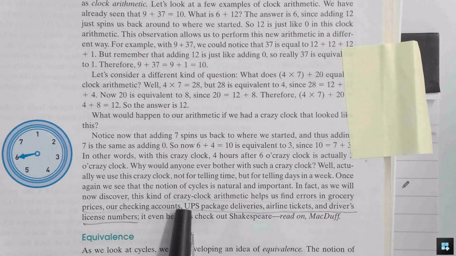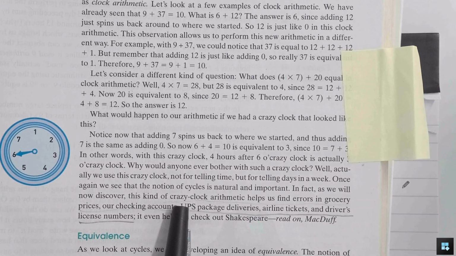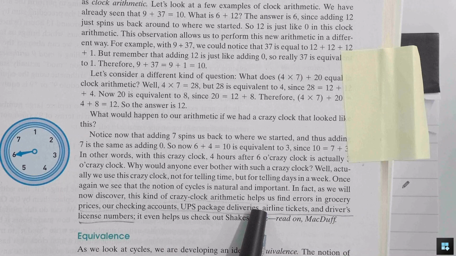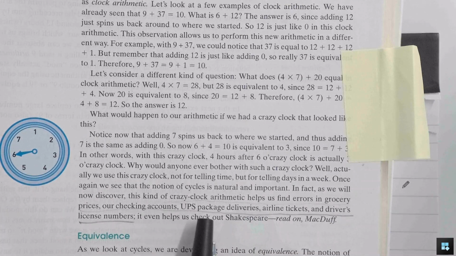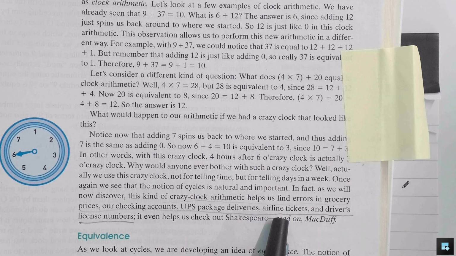What your author calls crazy clock arithmetic or modular arithmetic helps us find errors in grocery prices, or checking accounts, UPS package deliveries, airline tickets, and driver's license numbers. So we'll see a couple of those examples right in class.